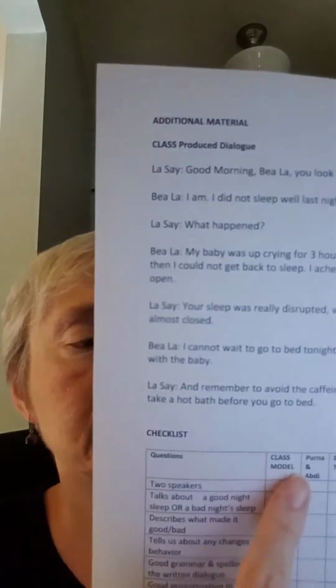Can you see on the checklist right here where it says class model? This is the model that we wrote together as a class. So when you use the checklist, that is where you will put your check marks. So I would circulate around the room to determine that they understand the process. And when pretty much everybody is finished, we would review it as a class.